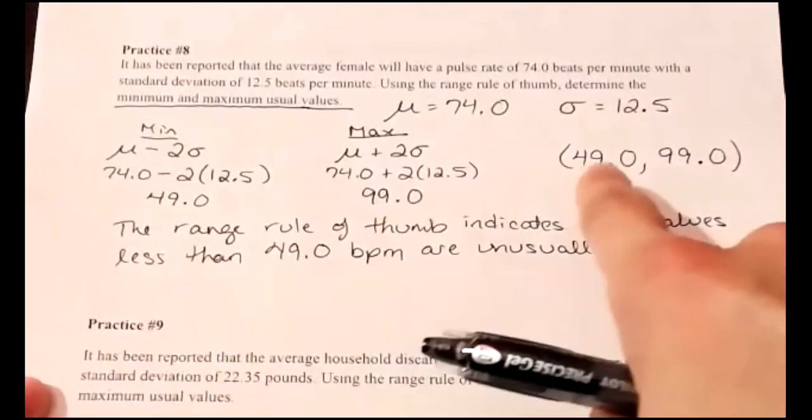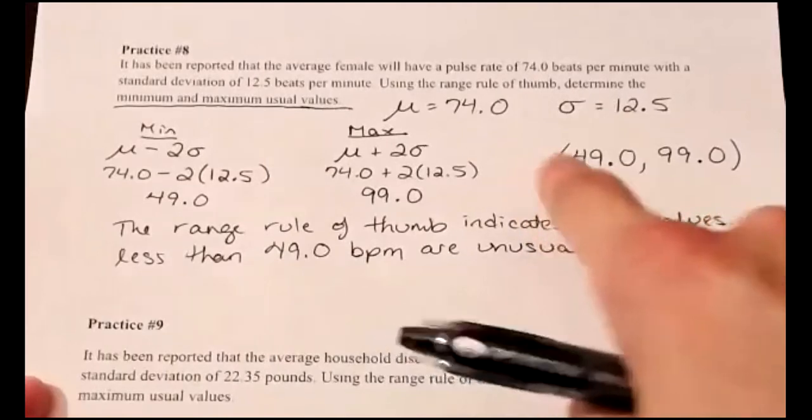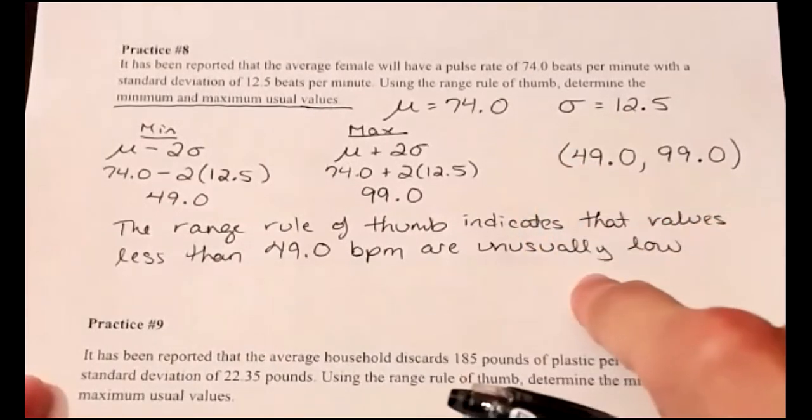If I have a value that's lower than 49.0, that's unusually low.